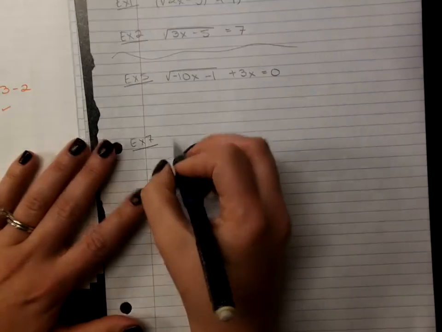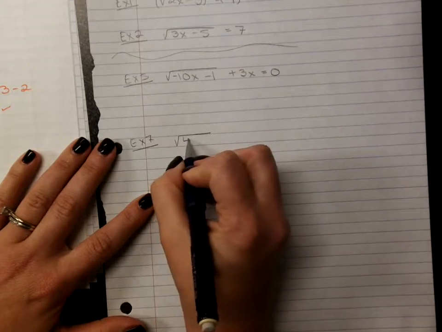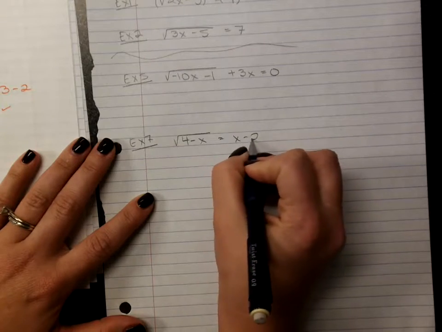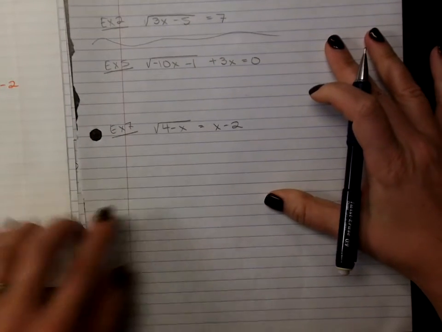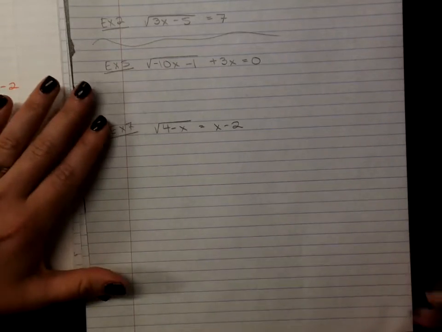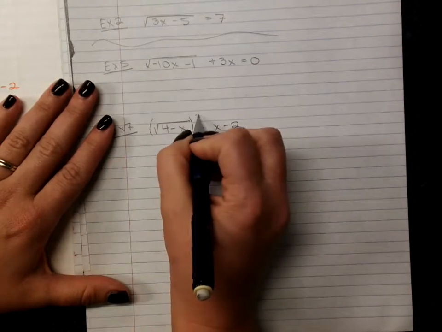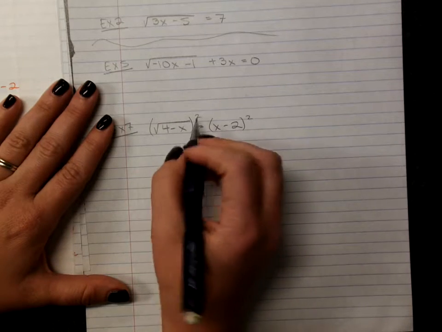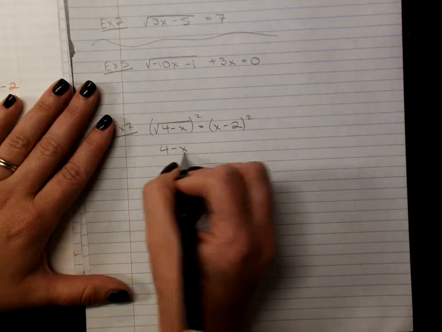Example 7, we have the square root of 4 minus x equals x minus 2. So this time we have 2 terms on the outside, not under the radical. So when we go to square both sides, over here the square and the square root cancel themselves out, and you get 4 minus x.